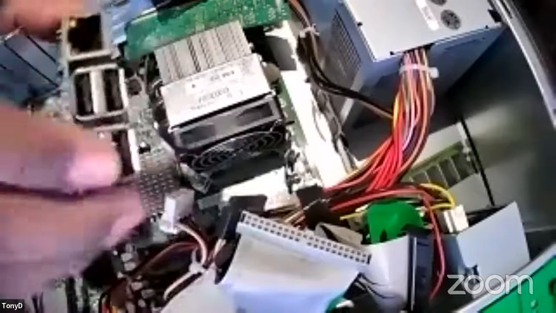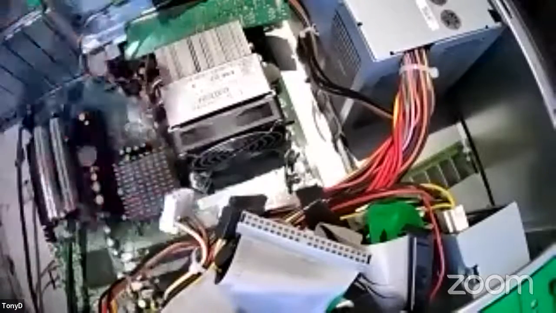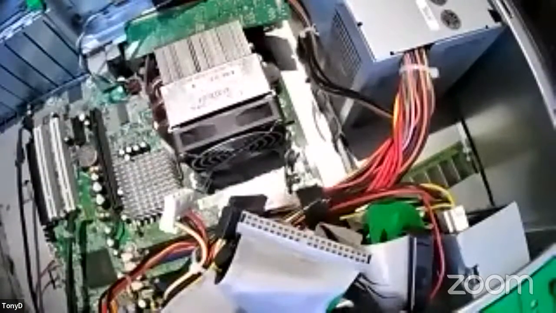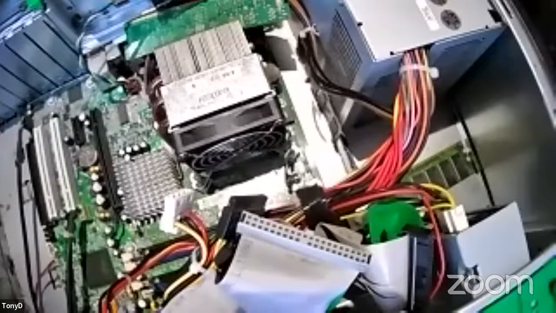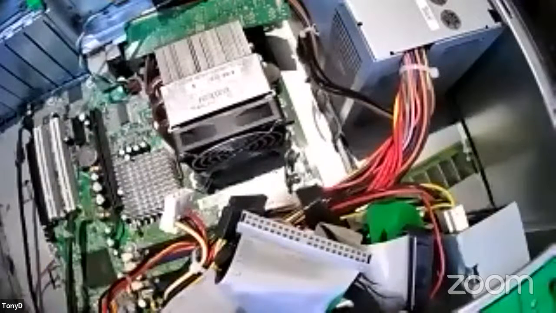So when you see the motherboard, number one, the job of the motherboard is that all the components, the internal component devices inside the computer, are all connected to the motherboard. It's the main board, and everything in the computer is connected to the motherboard.